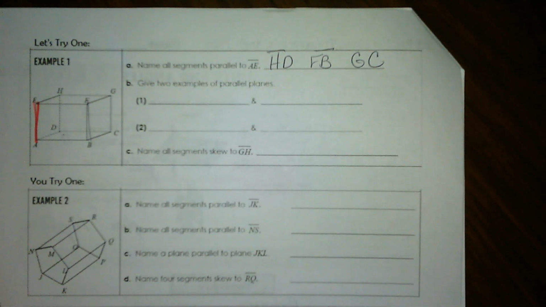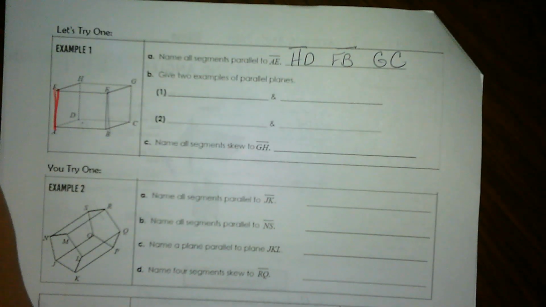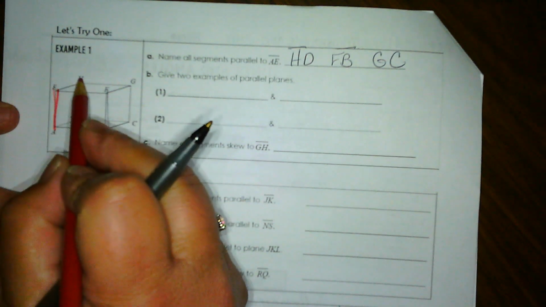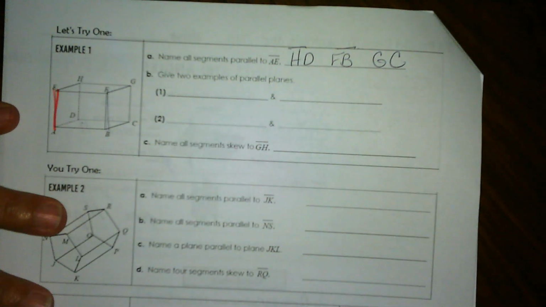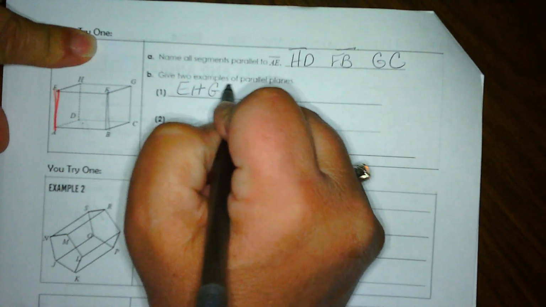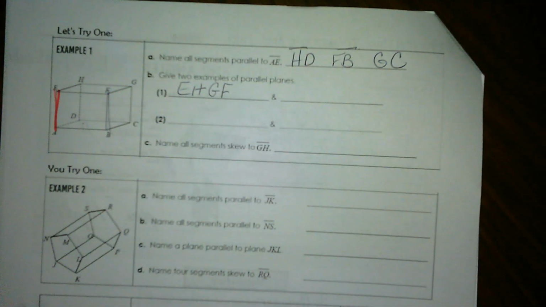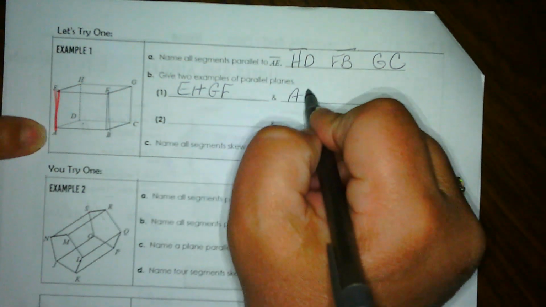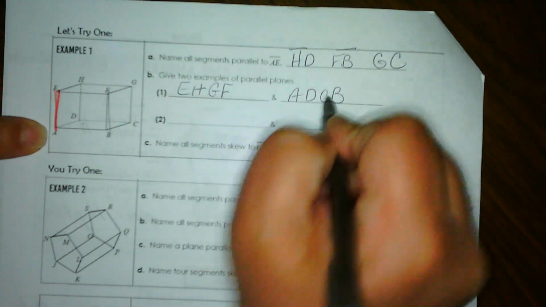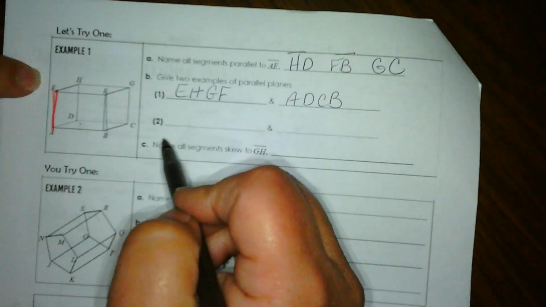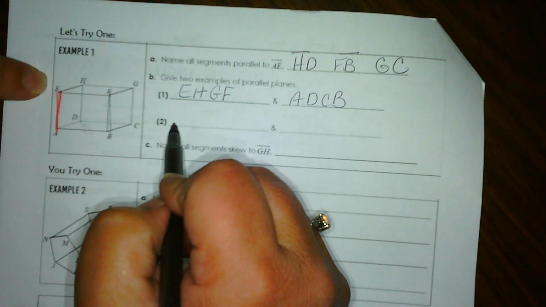Part B says give 2 examples of parallel planes. Well, let's stick with the top of the box. E, H, G, and F. That's the top of the box. How would I name the bottom of the box? A, D, C, and B. And then we could do the front of the box, right?